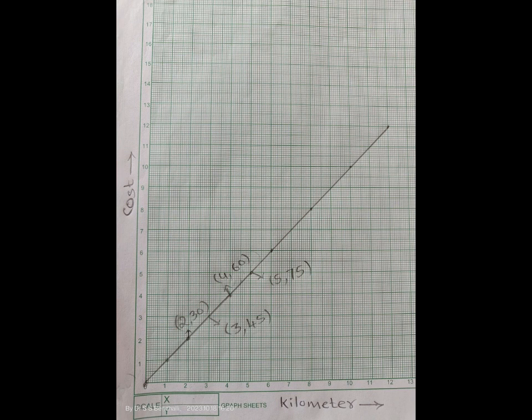This is the vertical, or c of m, intercept. The graph is increasing in a straight line from left to right, because for each kilometer the cost goes up by 15 rupees. This rate remains constant.